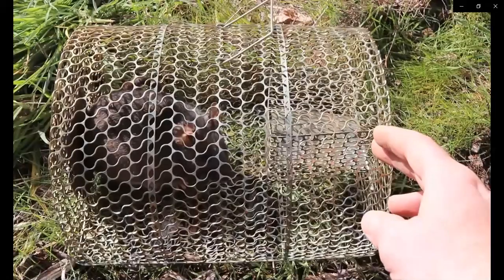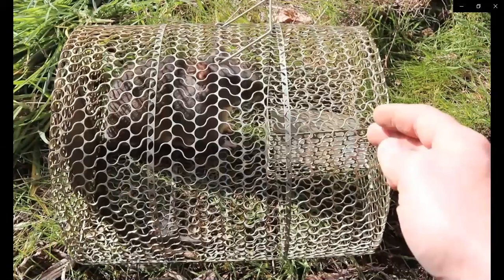This wire cage rat trap from India worked well. And of course, this rat went in there. He wanted to get the bait, stepped on the door, climbed inside, it closed behind him, and now he's caught. Now this is a native wood rat. It's not an invasive Norway rat or black rat. So I'm going to take it far out in the wild and let it go.